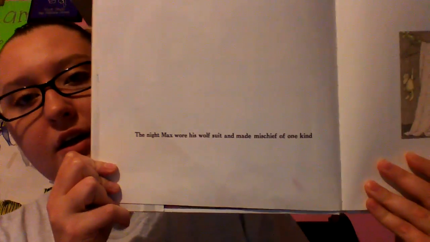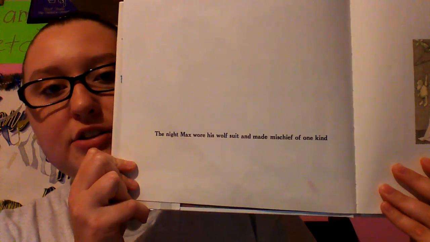So, the night Max wore his Wild Thing suit and made mischief of one kind. The easiest way would be to have an Elmo or to be reading it to the students, so you would read it sideways. And another.